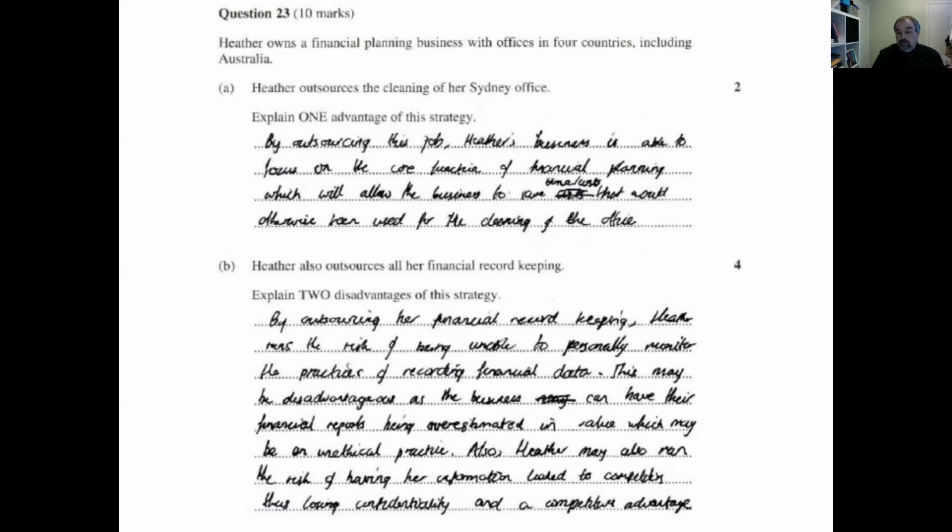This may be disadvantageous as the business can have their financial reports being overestimated in value, which may be an unethical practice. So pretty good reason there. Also, Heather may run the risk of having her information leaked to competitors, thus losing confidentiality and a competitive advantage. So pretty good. They've crafted out the one sort of misuse of the information because you've removed yourself from doing that particular task, and it's given those two disadvantages and the cause and effect of it. So the effect of it meaning that it's unethical, the effect of it losing your competitive advantage.